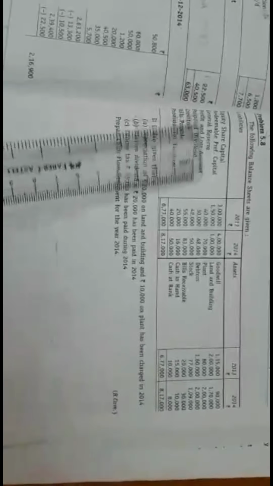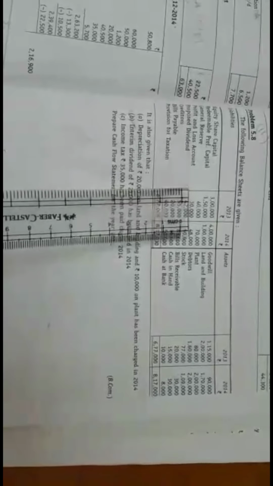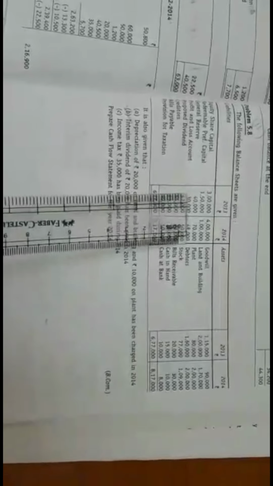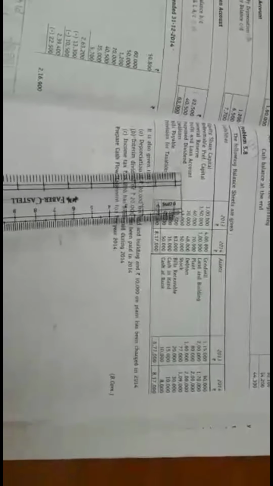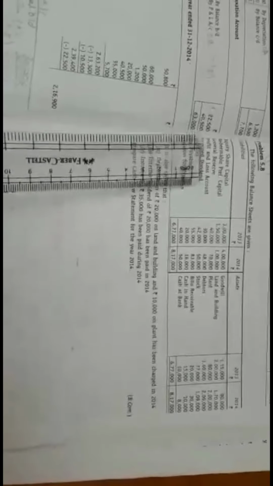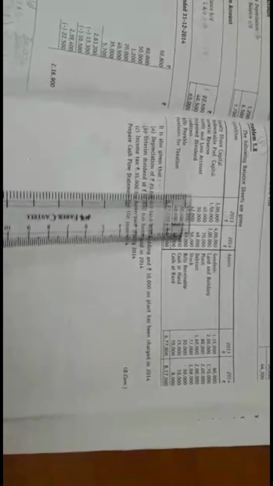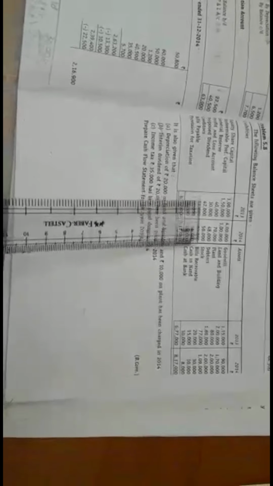So general reserve, previous year was 40,000, current year it is 70,000, which means that there is transfer to reserve by rupees 30,000, which will appear under the head operating activities, transfer to reserve 30,000. Then profit and loss account, this is nothing but the net profit which we are supposed to show under the head cash flow from operating activities. Look here students, so profit 48 minus 30, which is 18,000. Proposed dividend, we have already prepared a ledger account and transferred all the balances to the cash flow statement.